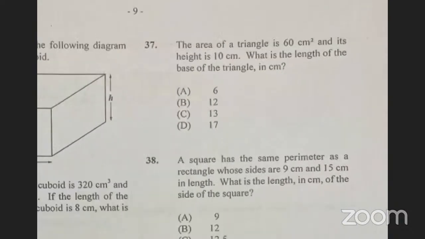The area of a triangle is 60 centimeter squared, and its height is 10. What is the length of the base? So once you have a triangle, you have your base, you have your height, right?